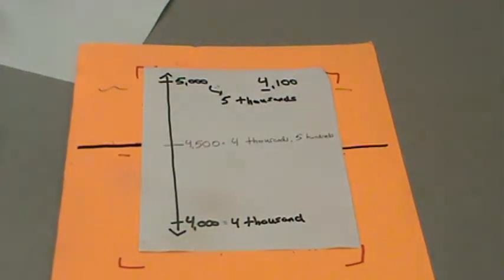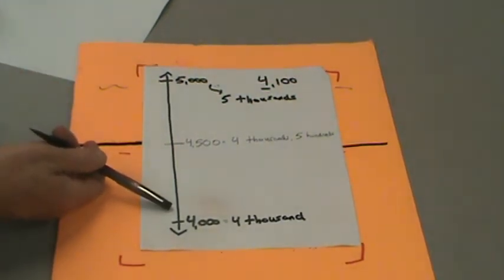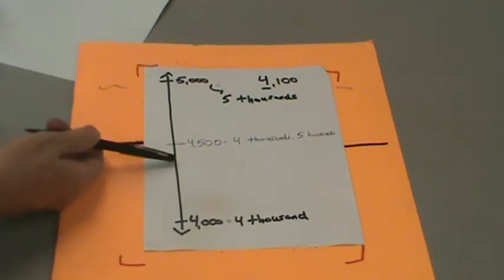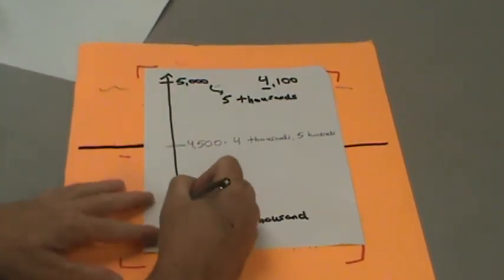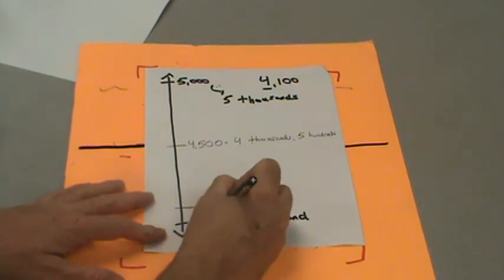And now let's think about where 4,100 would go. 4,100, wouldn't it go right here? 4,100, 4,200, 4,300, 4,400, 4,500? I think so. So I'm going to write this as 4,100.